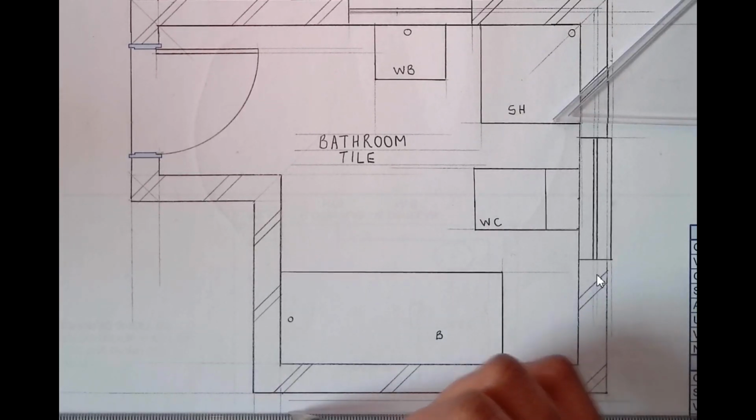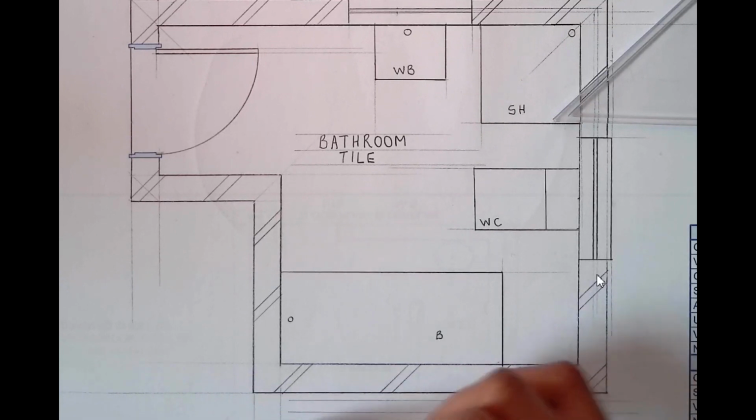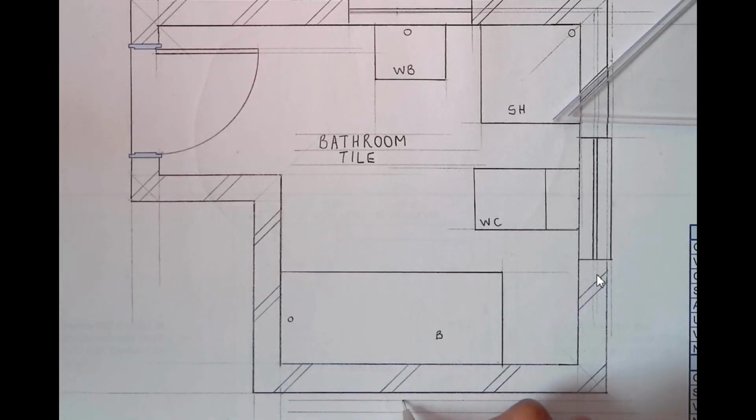You also have to title your drawing here at the bottom, that it is a floor plan, and then you're told to also give the scale, 1:25, or you can just write 1:25 without writing scale. It's all up to you.